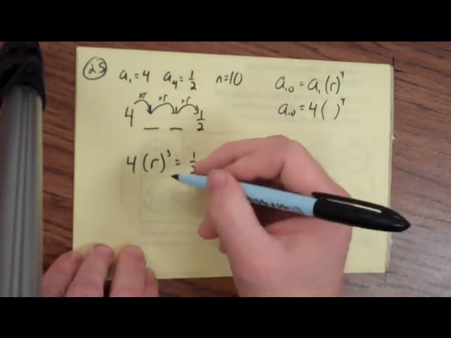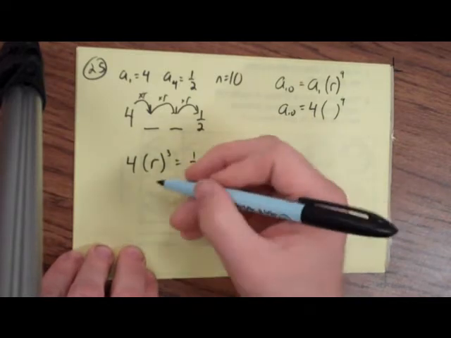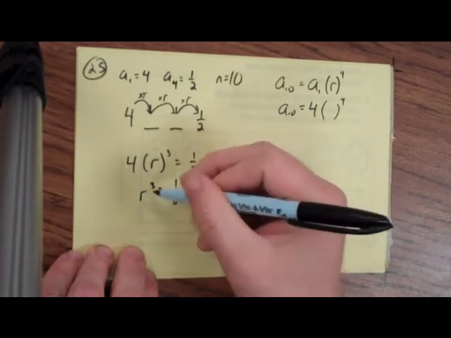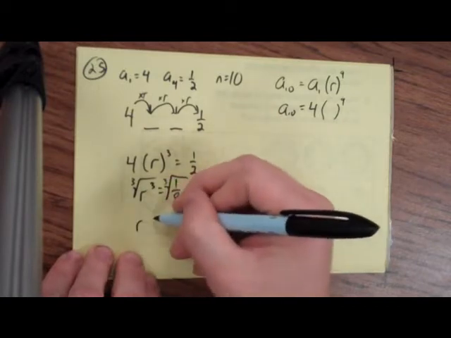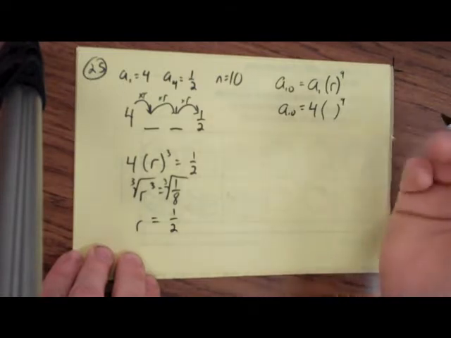Now I'm going to solve for r. I'm going to divide by 4 on both sides, so r to the third is equal to 1/8. Take the cube root of both sides, and r is equal to 1/2. Okay, so we found r.